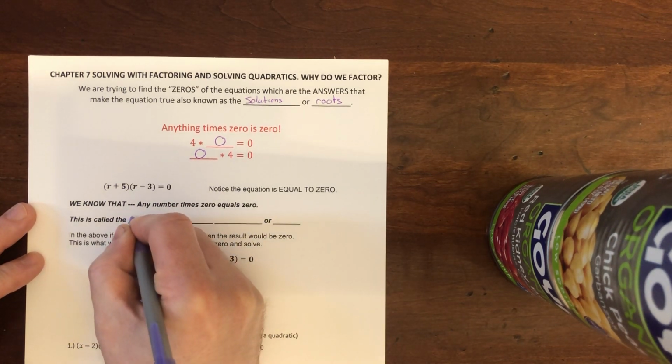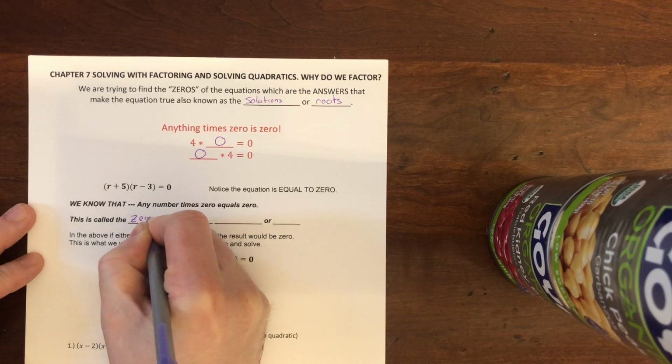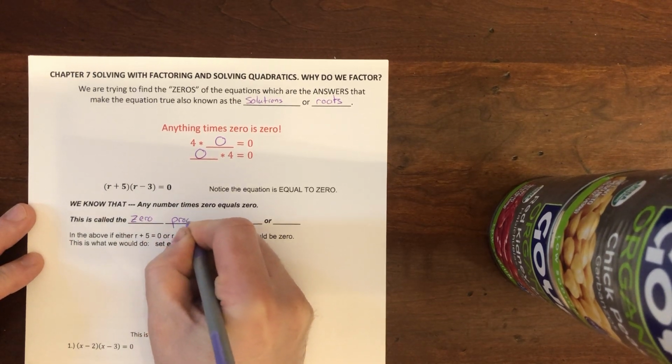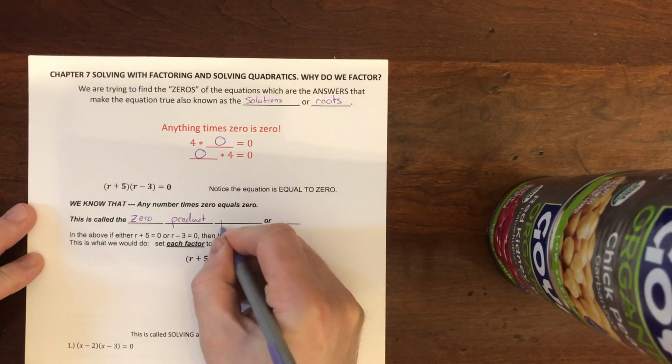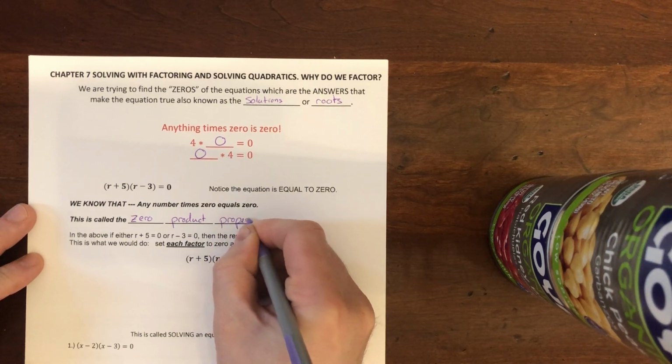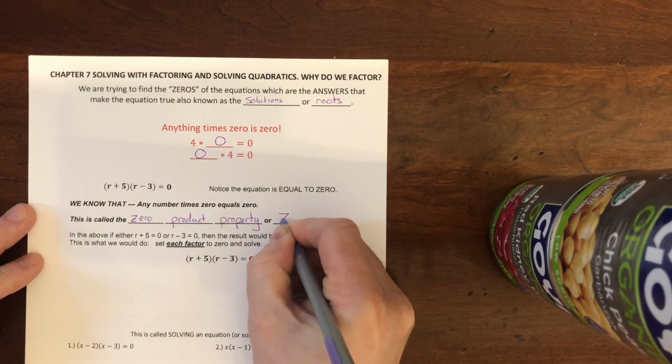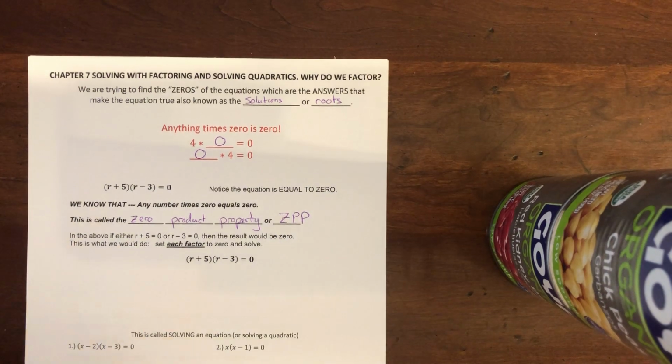This is called the zero product property, all right? Or, as I like to refer to it, the ZPP, all right?